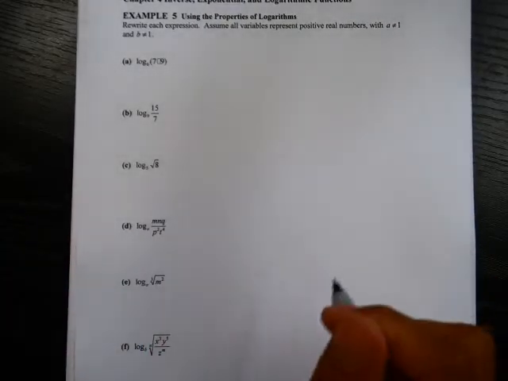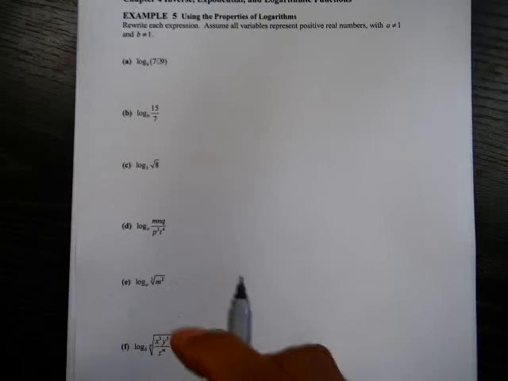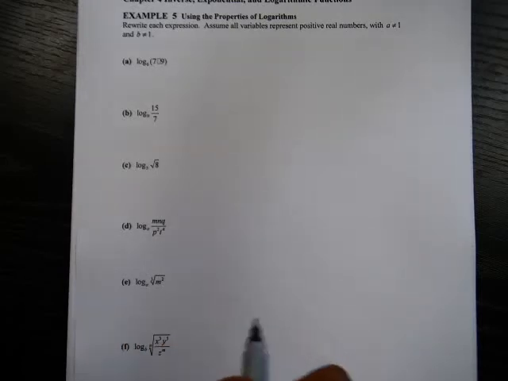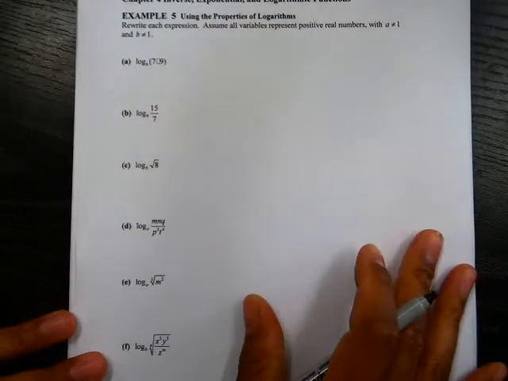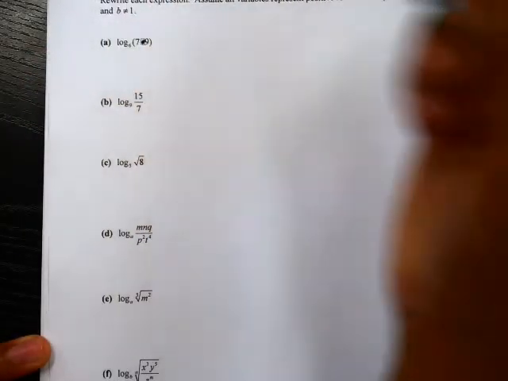For example 5, using the properties of logarithms, what they want us to do is rewrite each expression, assuming that all variables represent positive real numbers with a not equal to 1 and b not equal to 1. So for A, we have log base 6 of 7 times 9.